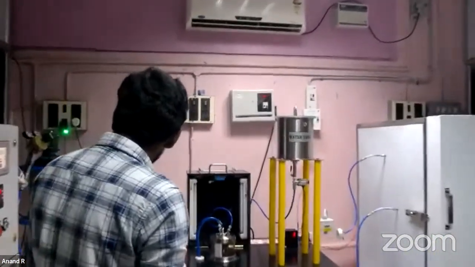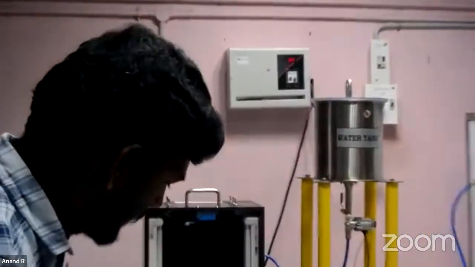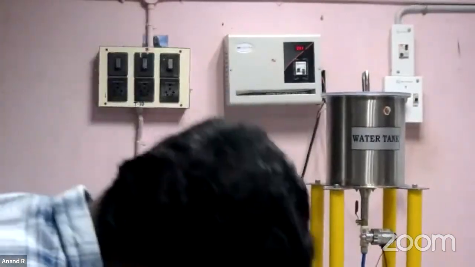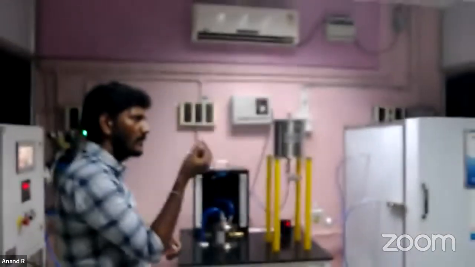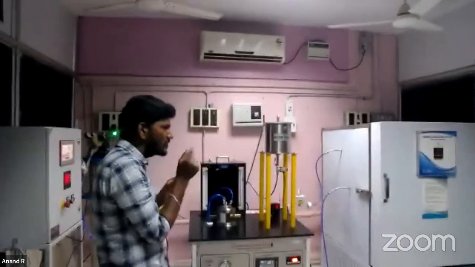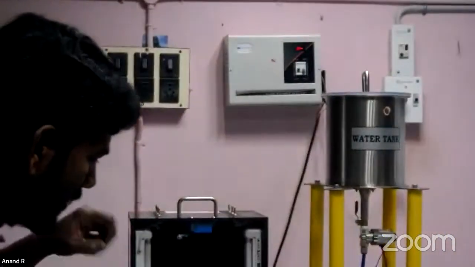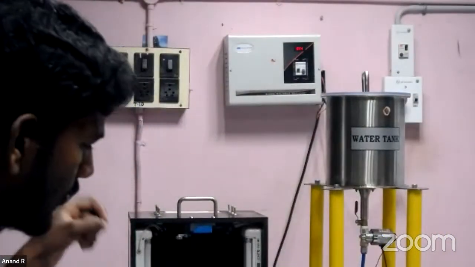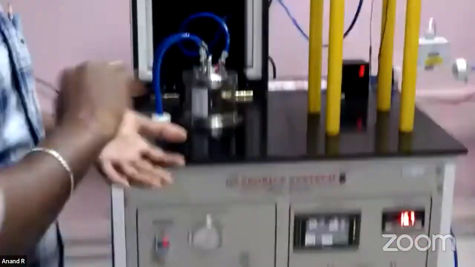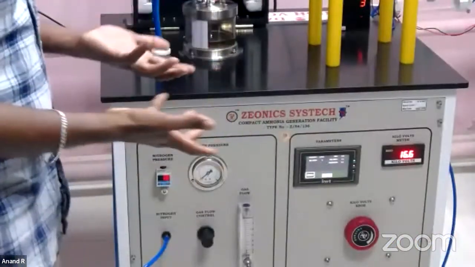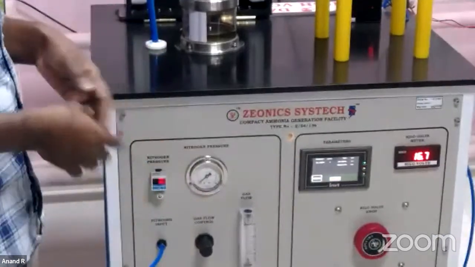Here I have set it to 500. So the nitrogen gas is flowing and the plasma is generated. Here we increase the nitrogen flow to maximum so that the intensity of the plasma will be more, and we will fine tune the nitrogen. So what will happen? Ammonia will be properly generated, so there will be no more waste of nitrogen gas.